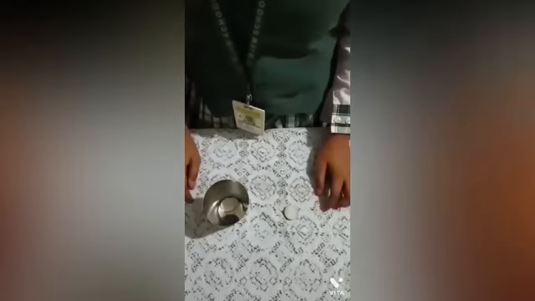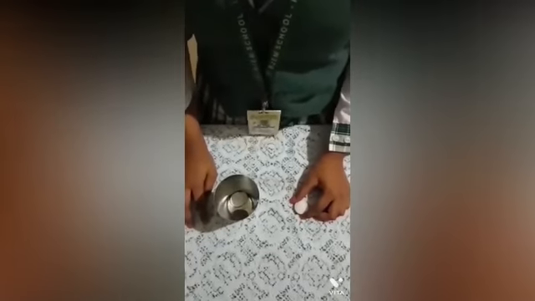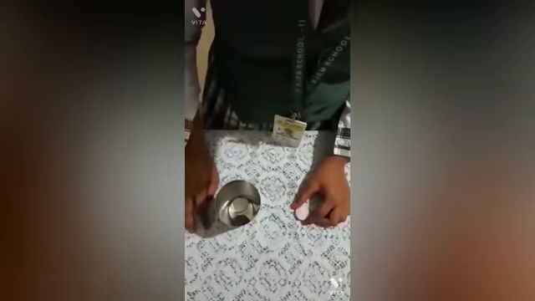We have seen that we have added about 6 coins and the water has still not spilled out. This is due to the force of attraction between the water molecules, which results in cohesive force.